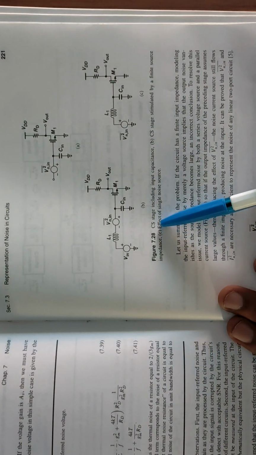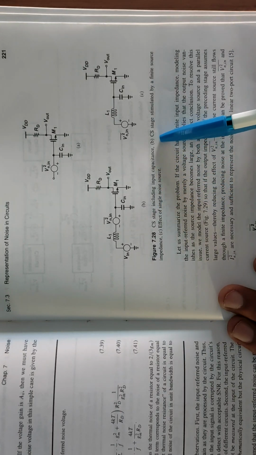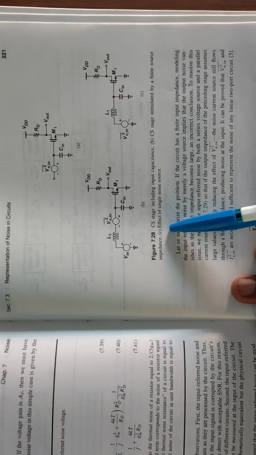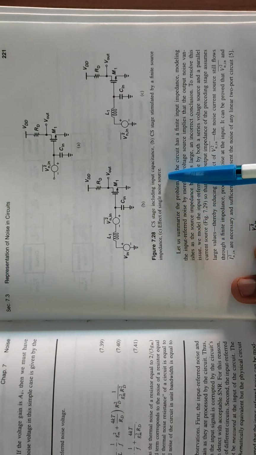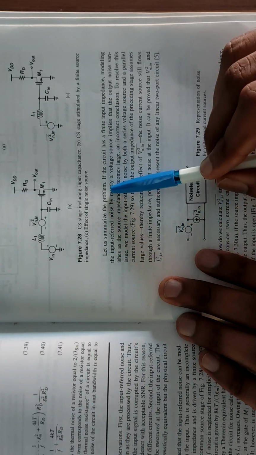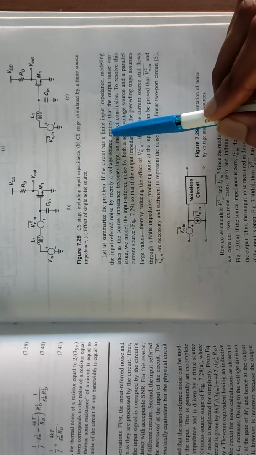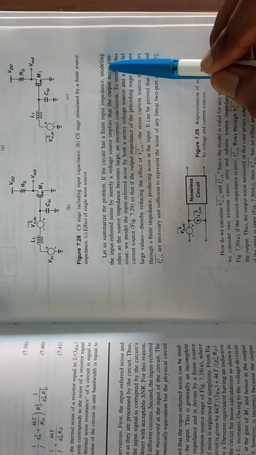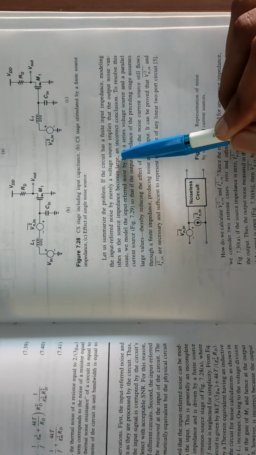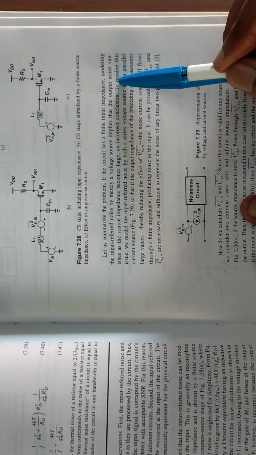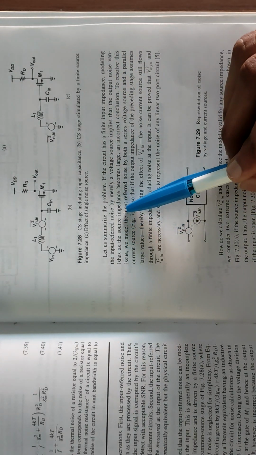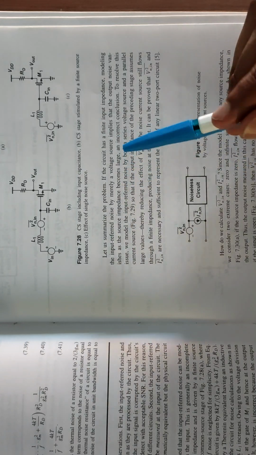Here you can see in this figure: (a) a stage including input capacitance, (b) a stage stimulated by a finite source impedance, (c) the effect of a single noise source. Let us summarize the problem. If the circuit has finite input impedance, modeling the input referred noise by merely a voltage source implies that the output noise vanishes as the source impedance becomes large.